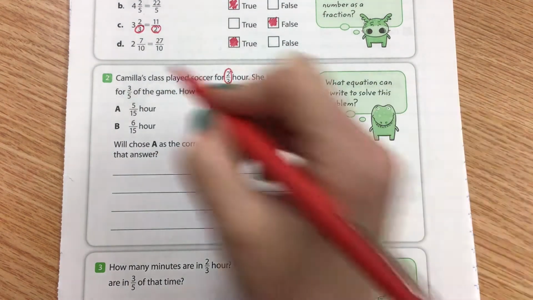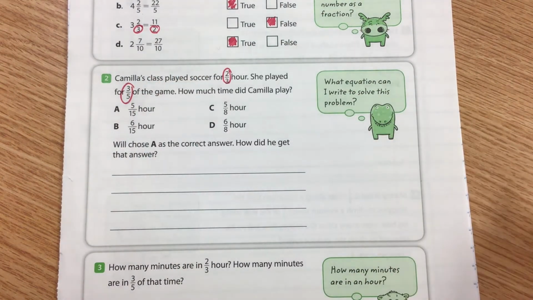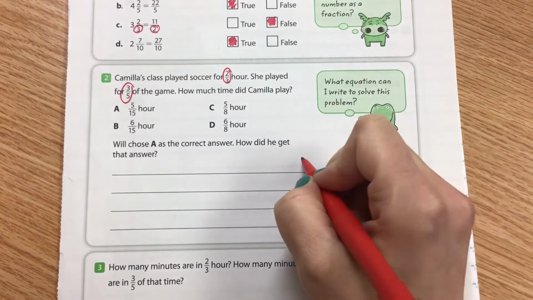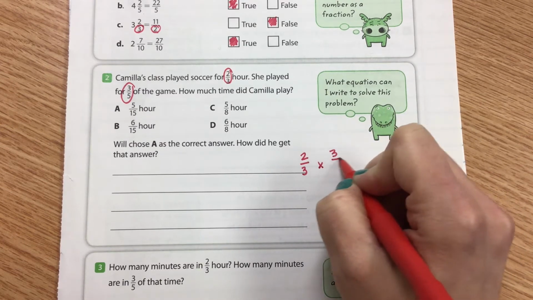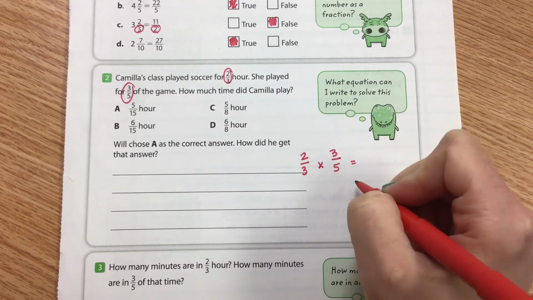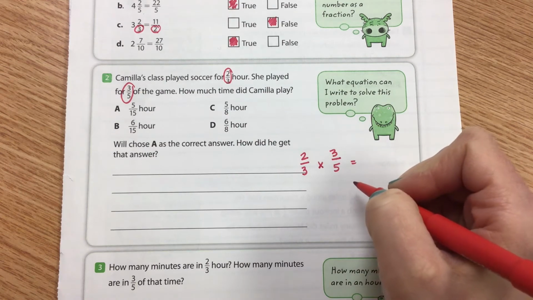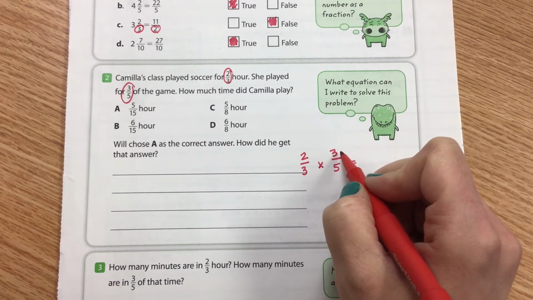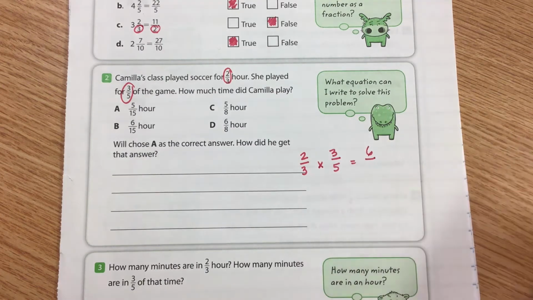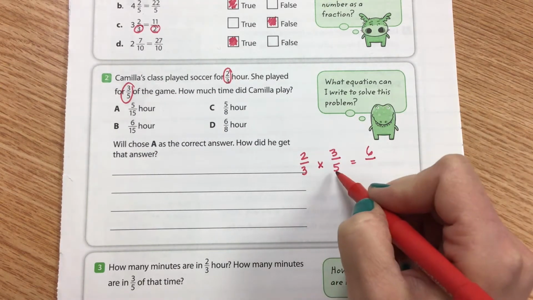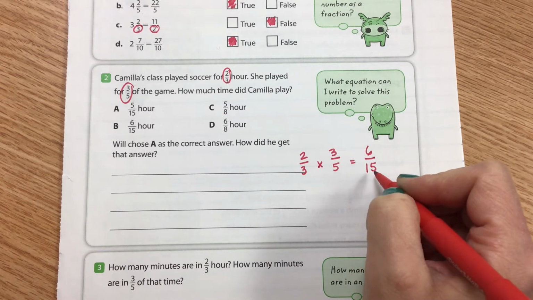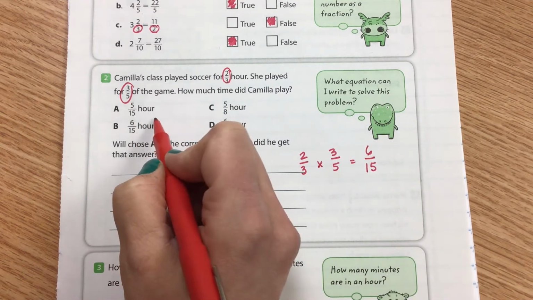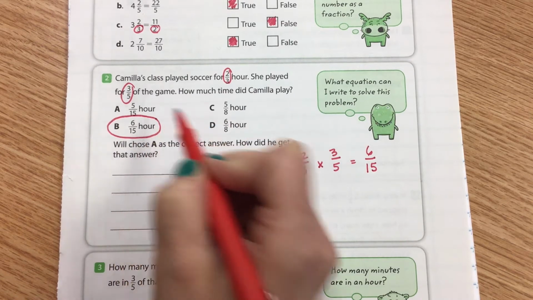She played for 3/5 of the game. How much time did Camilla play? So she played for 2/3. If they played for 2/3 an hour, but she only played for 3/5 of that game, we're multiplying them here. And remember the rules of multiplication. You multiply the numerators. 2 times 3 is 6. Then you multiply the denominators. 3 times 5 is 15. So she played for 6/15 of an hour, which is B.